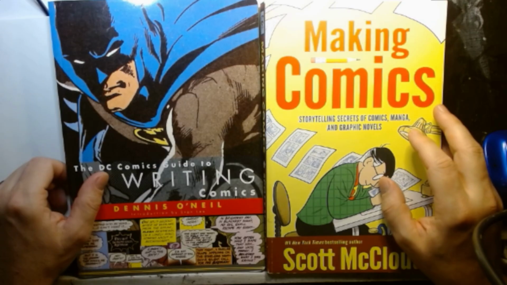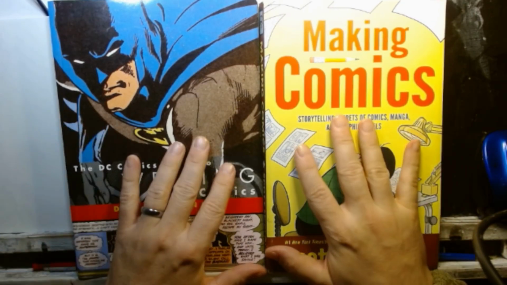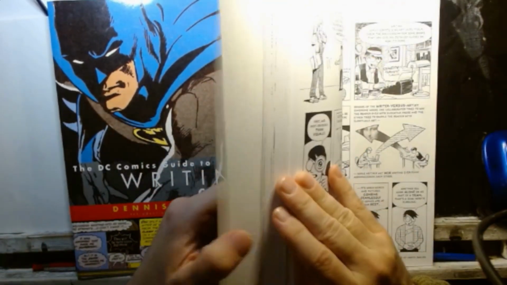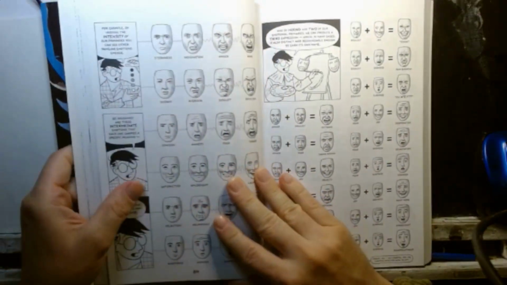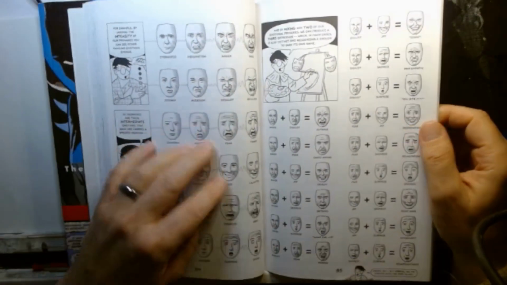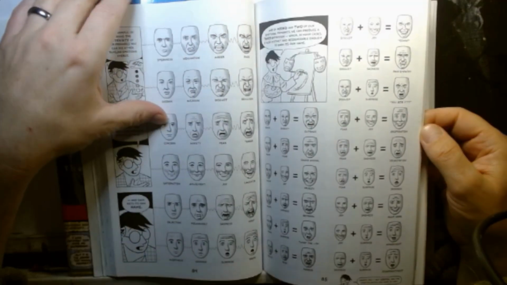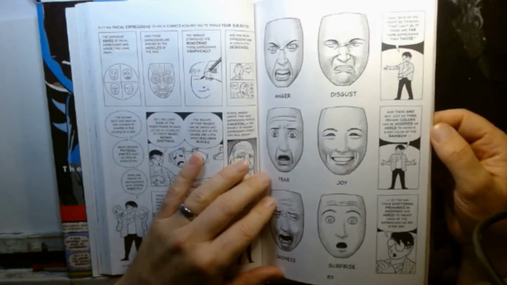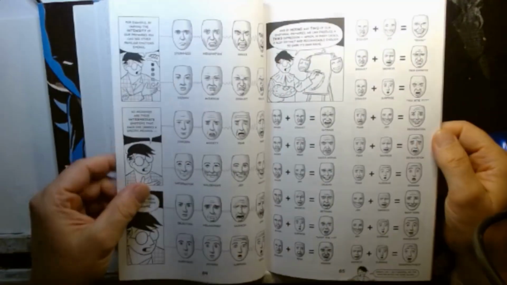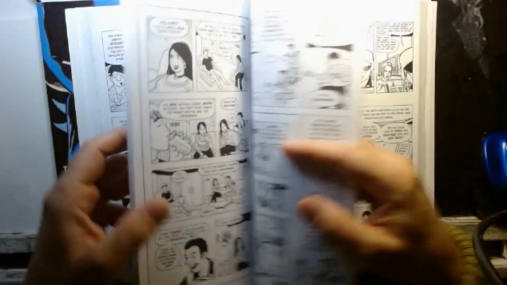Here's one of the references that I use the most for writing. Making comics, I always go back to this. He gives an example of expressions, what the basic expressions are, how to modify them.